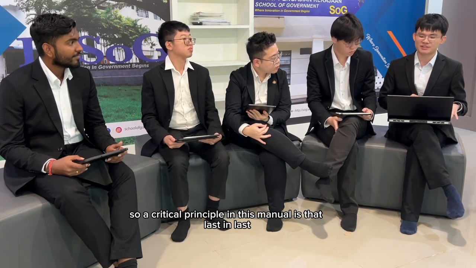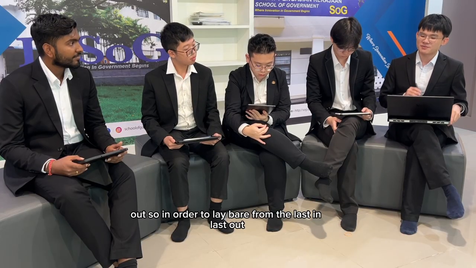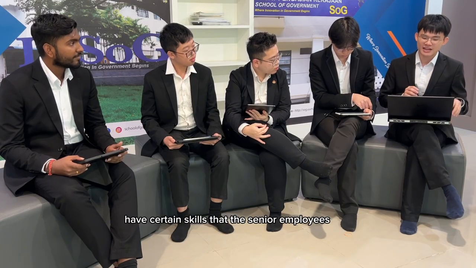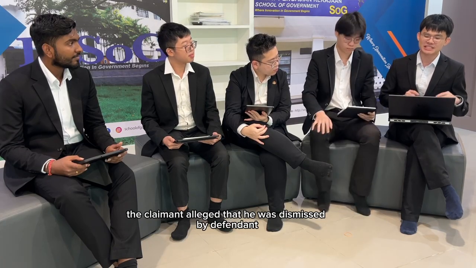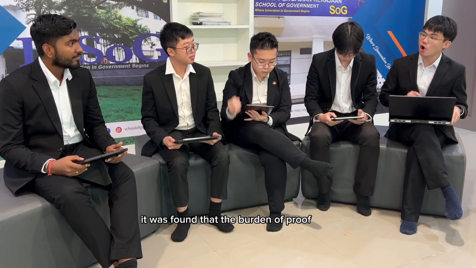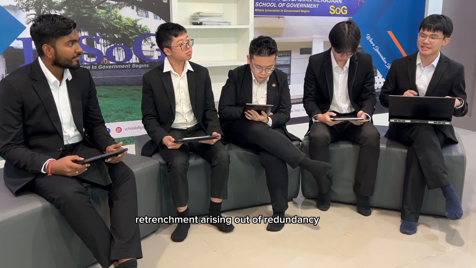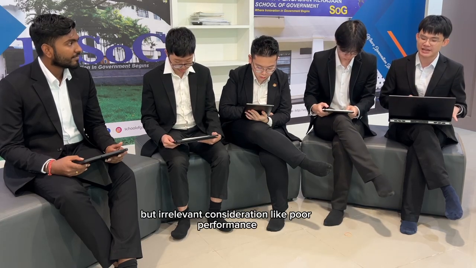A critical principle in this framework is last in, first out. In order to deviate from last in, first out, the employer must demonstrate that the junior employees who are retained have certain skills that the senior employees do not have and cannot acquire. In the case of Wu Chang Seng v Petchit Job Production, the claimant alleged that he was dismissed by Petchit Job Production without just cause or excuse. It was held that the burden of proof always lies on the owner of the company to show before the Industrial Court that the termination on the ground of retrenchment arising out of redundancy was for just cause or excuse, and that it was lawful and not actuated by irrelevant considerations like poor performance or perceived misconduct.